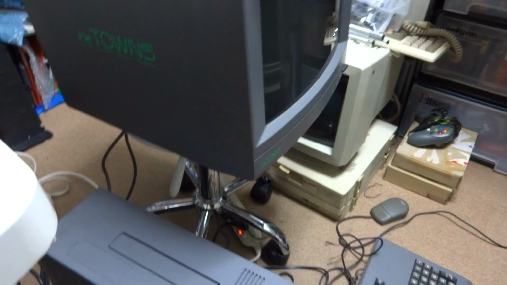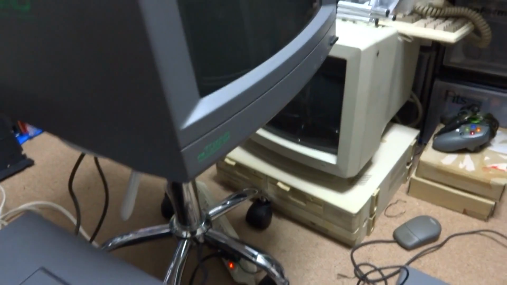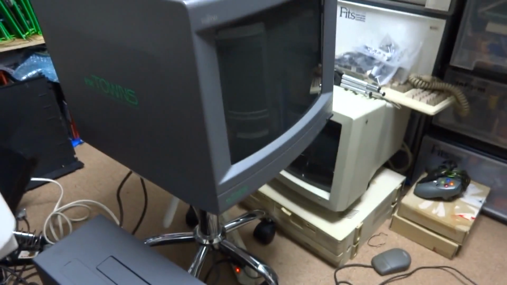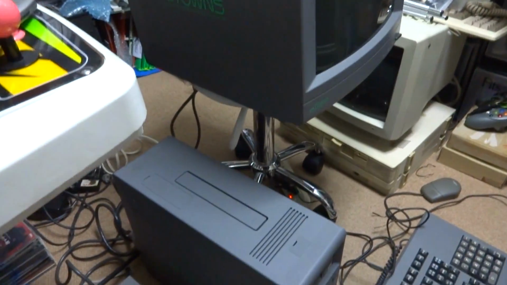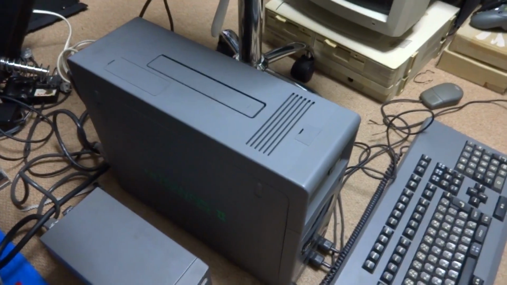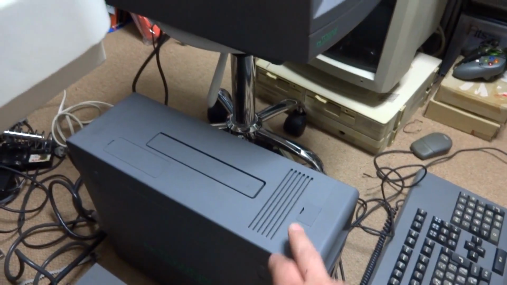This is what I was talking about, trying to make more space for. But unfortunately, I didn't take into account that the monitor was going to be this big. This is a giant monitor. This is an FM Towns 2 system. And this is an FM Towns 2F tower here, as you can see on the side. And this is the matching monitor that goes with it.